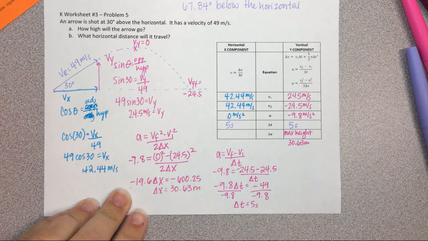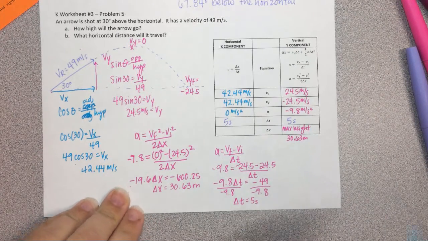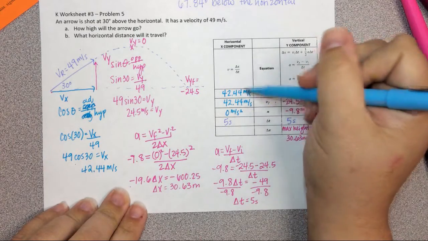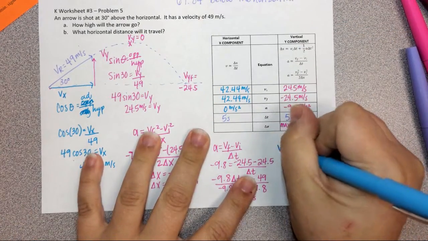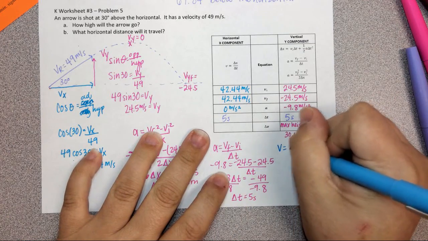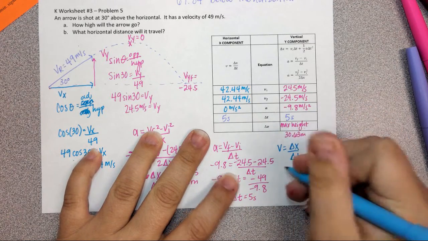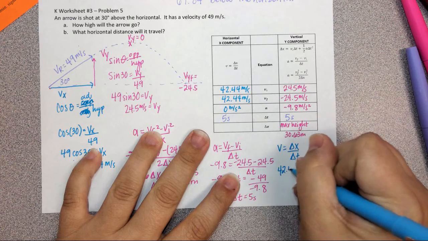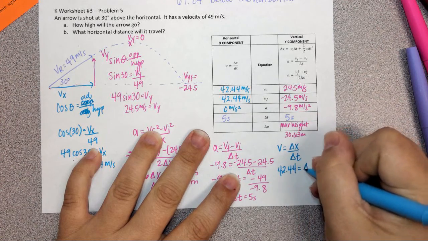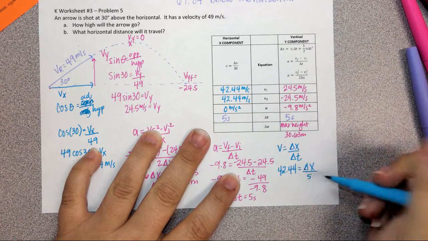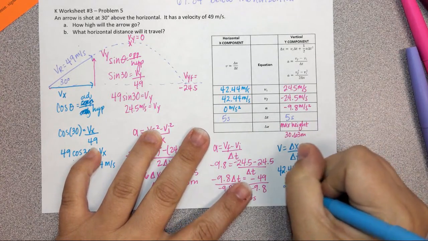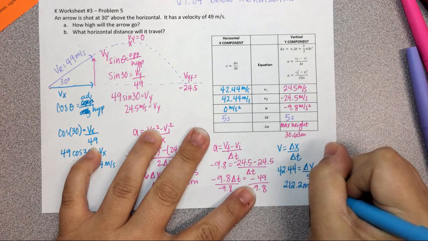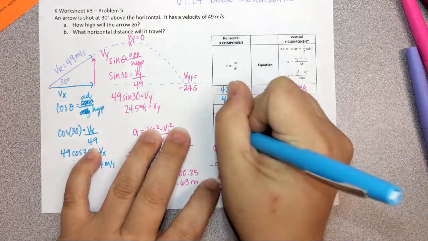Okay, since we were solving for the horizontal distance, we need to use the horizontal velocity and this equation. So v is equal to delta x over delta t. 42.44 is equal to delta x over 5. You have to multiply both sides by 5. And you get 212.2 meters for the horizontal delta x.